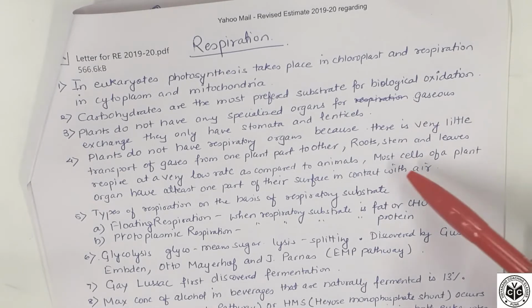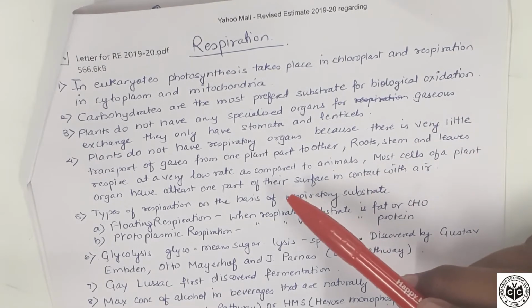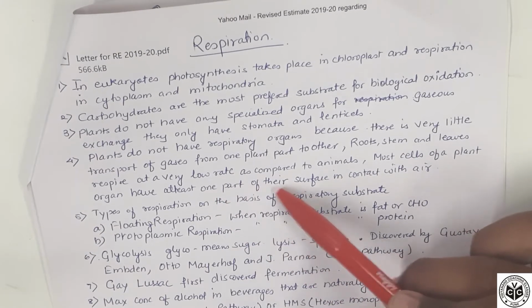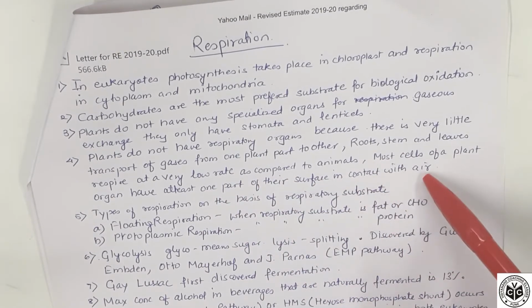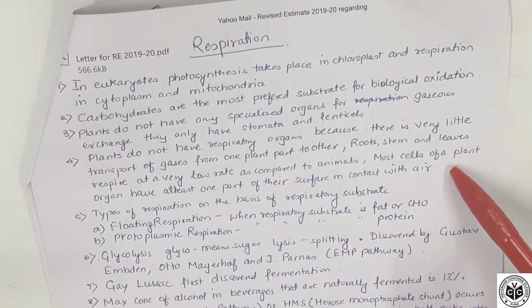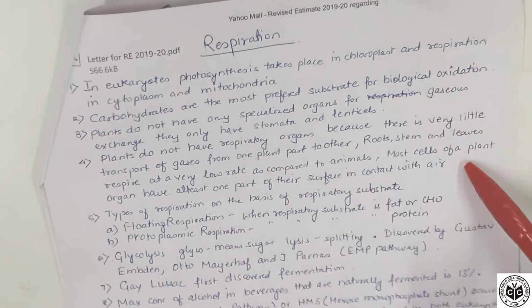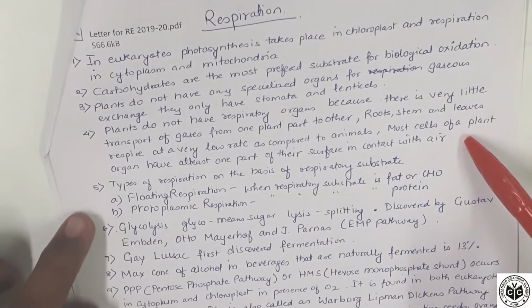And the third reason is that most cells of a plant organ have at least one part of their surface in contact with the air, and therefore diffusion takes place very easily. So because of all these reasons, they do not have special respiratory organs. Instead, they have only stomata and lenticels through which the exchange of gases takes place.